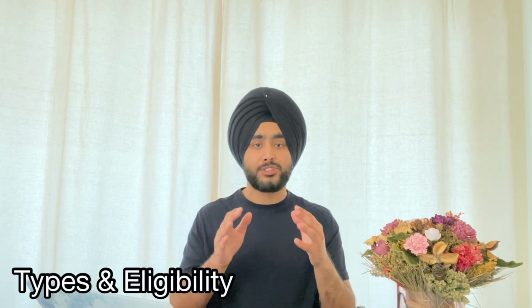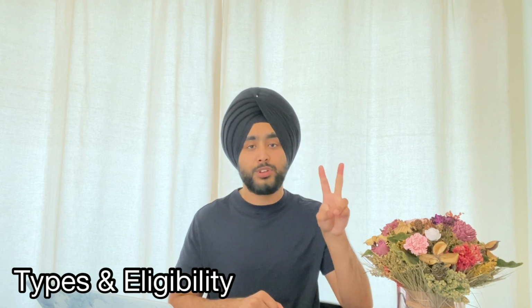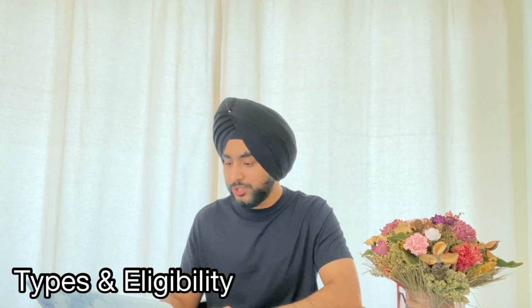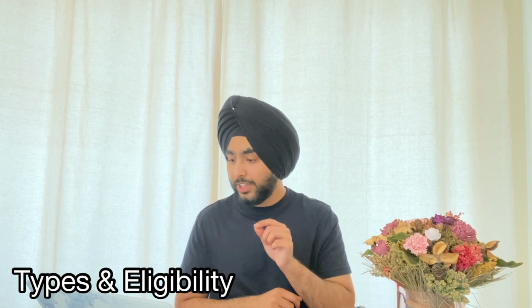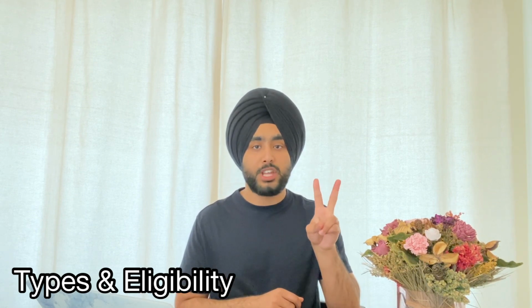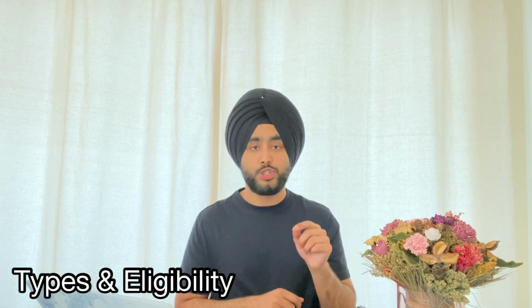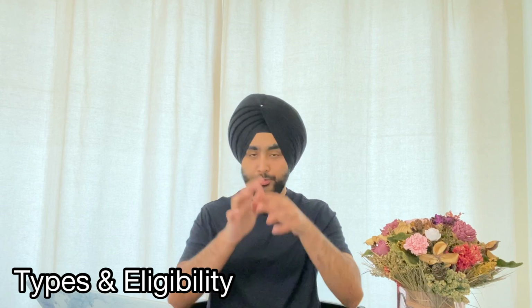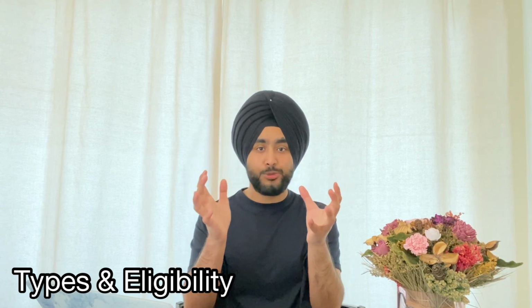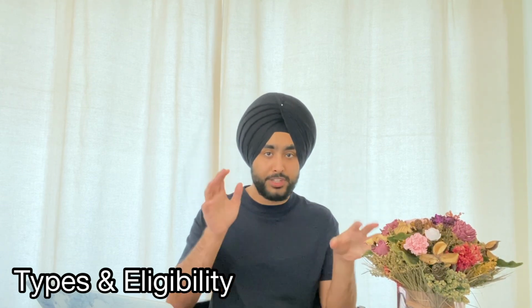Now, secondly, let us talk about what these two different types of intra-company visas are which are available. The very first one is called the intra-company transfer visa, and the second one is called the intra-company graduate trainee visa. Now, for the eligibility, first of all, we'll put down a generalized eligibility, then we'll go to the specifics of these two different types.